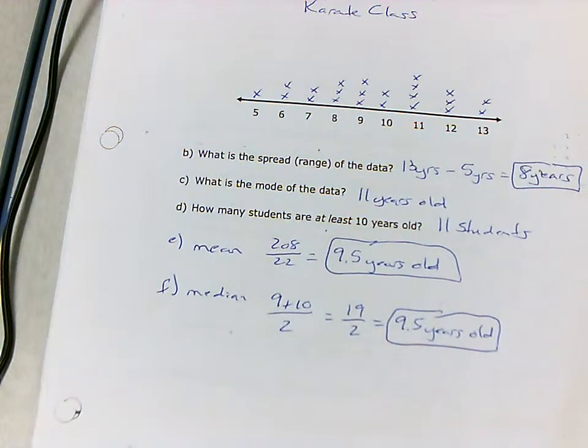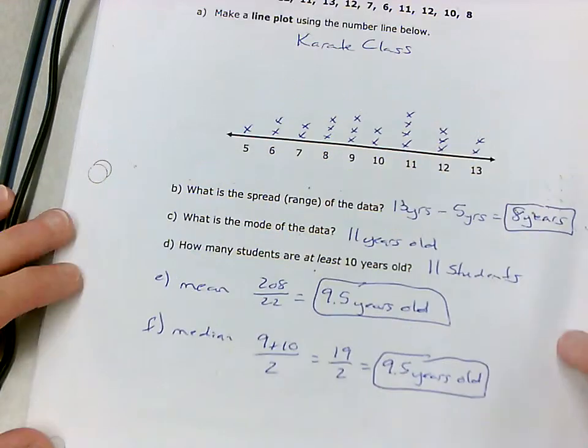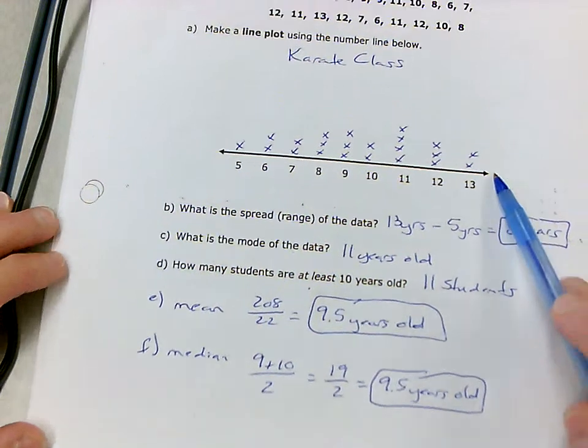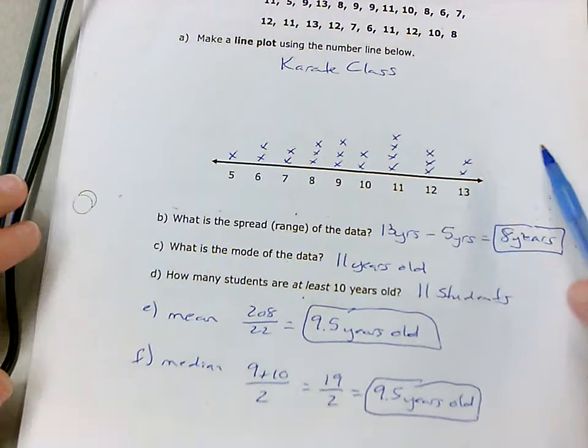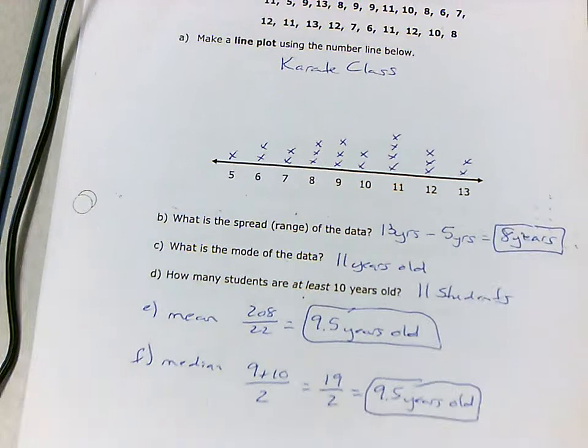It happens to also be 9.5 years old. And sometimes that happens, and that's okay. It's not always going to happen. But the middle number and the average age in that karate class is 9.5. So this data set here, this line plot, this is more clustered together. Your data looking at that karate class is not spread out, right? It's all clustered between 5 years of age and 13 years of age.